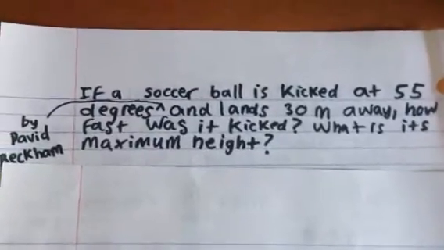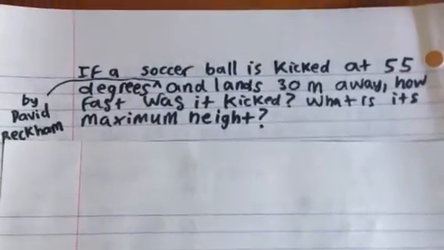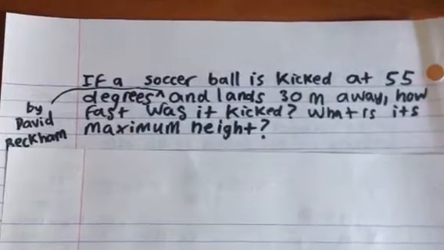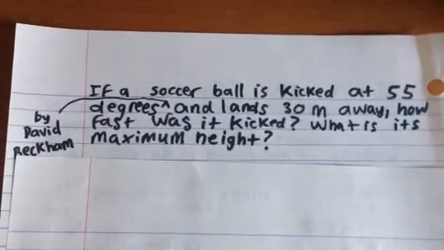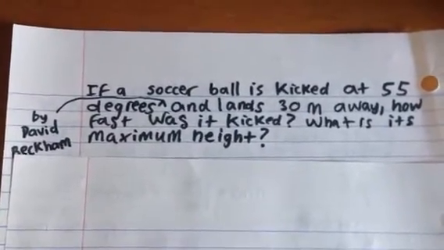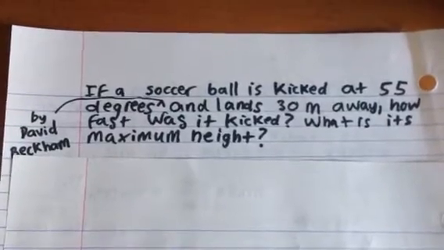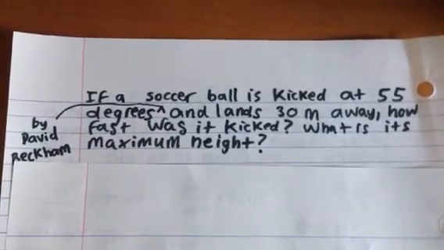Today we're going to be talking about projectile motion. Here's a sample problem. If a soccer ball is kicked at 55 degrees by David Beckham and lands 30 meters away, how fast was it kicked? What is its maximum height?